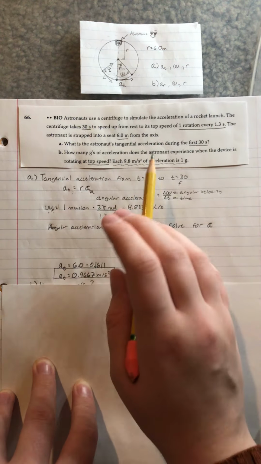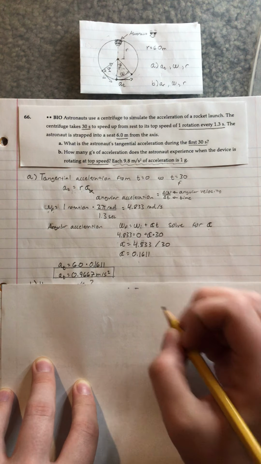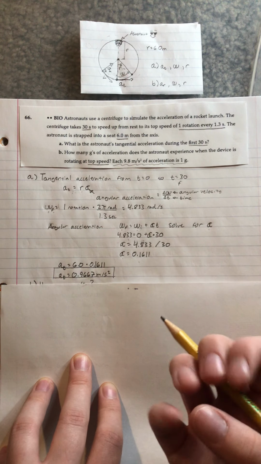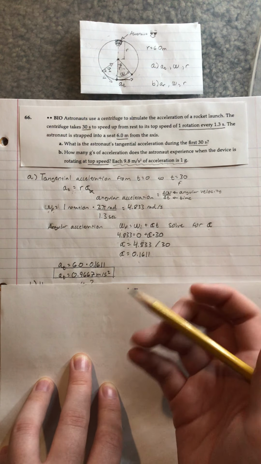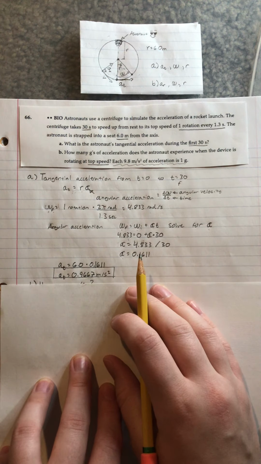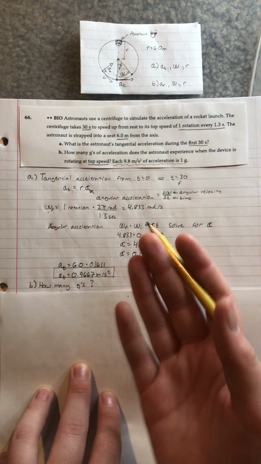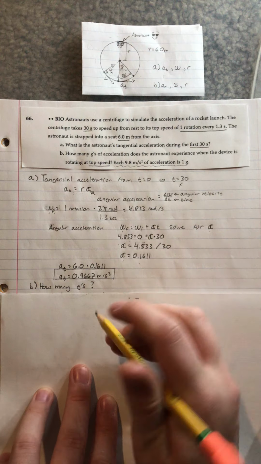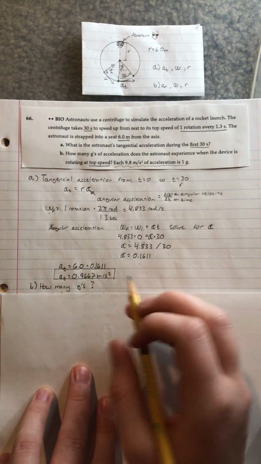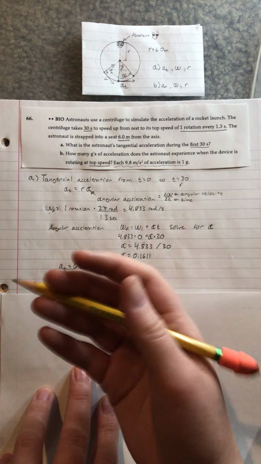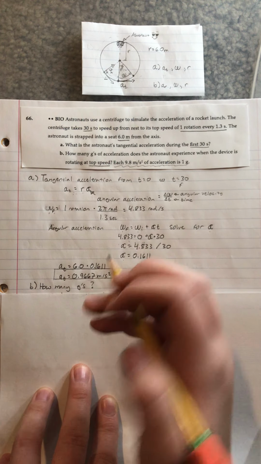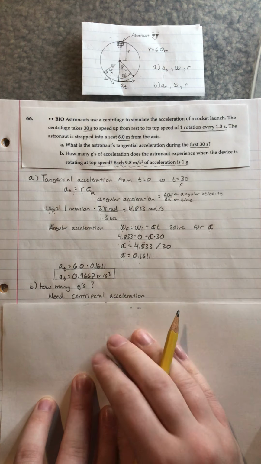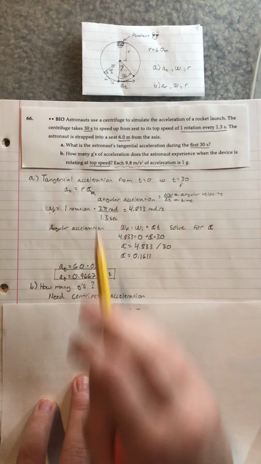Now for B, how many g's does this astronaut experience? So you know how when you're on a roller coaster you feel like a force driving you in a certain direction? That's the g's you're feeling from the roller coaster. Or if you were swung around when you were a child, like by a parent or a guardian or a big brother who just really wanted to torment you all the time, what you felt was the g's. And so we need the centripetal acceleration for this part, as I stated above here.